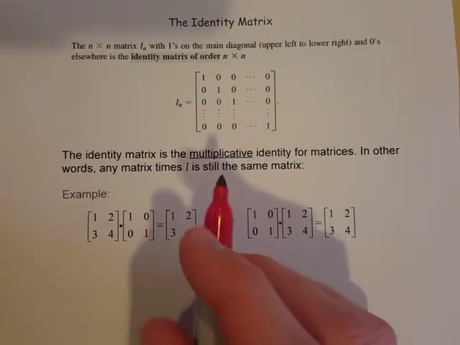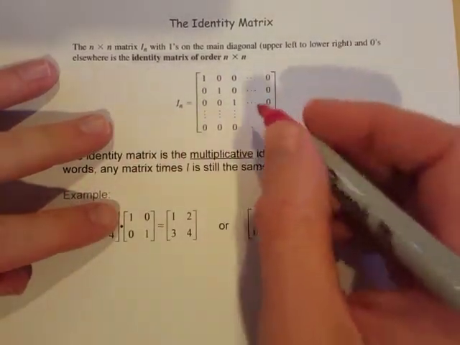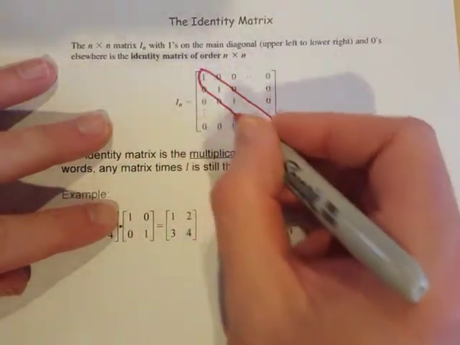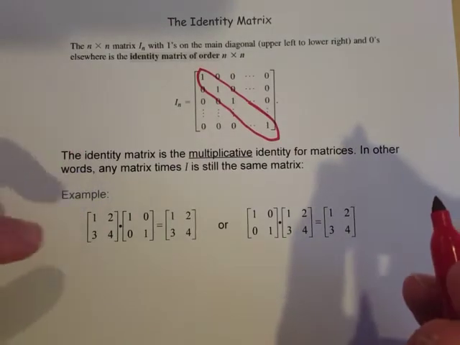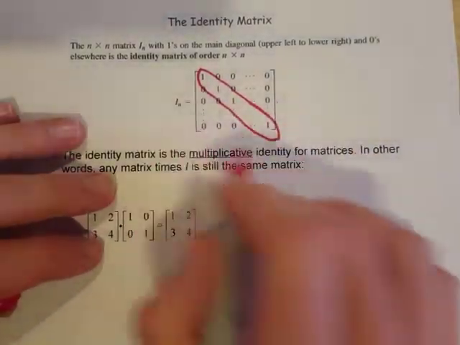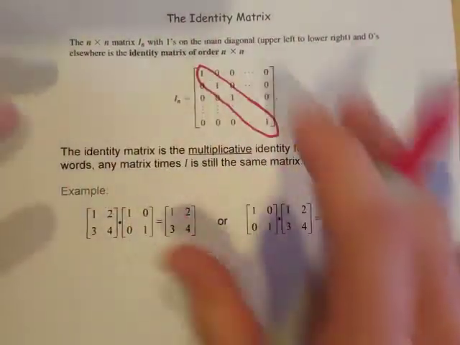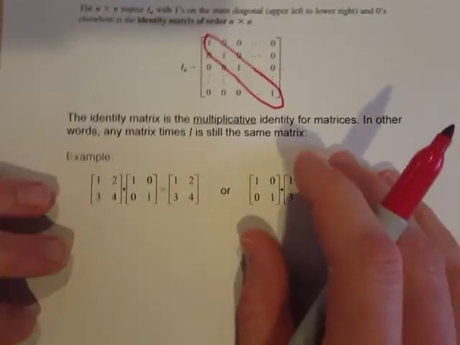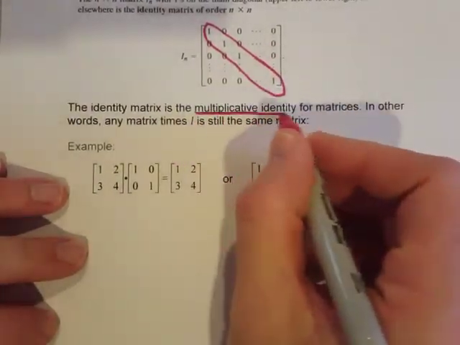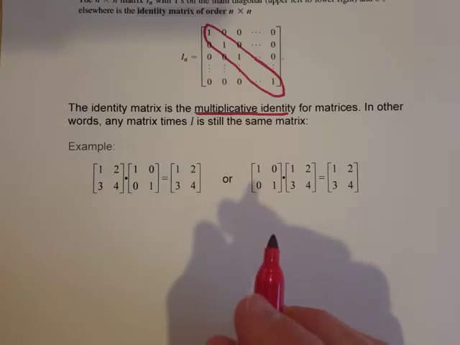First of all, what does it look like? It is a matrix with all 1s down the diagonal, but then all 0s everywhere around it, all surrounding with 0s. This acts as the multiplicative identity for matrices.